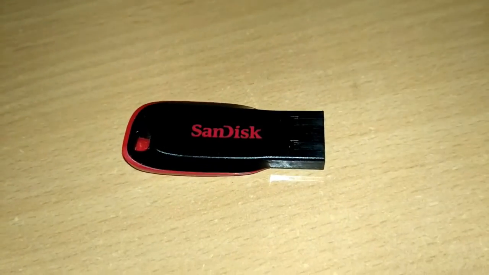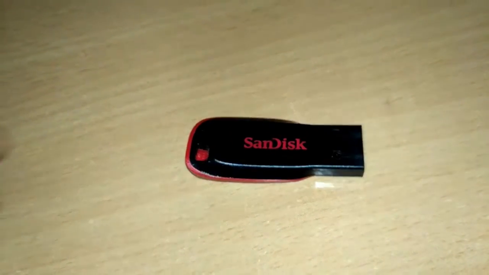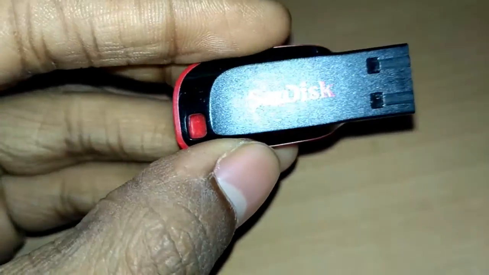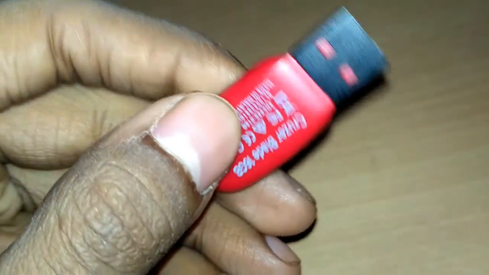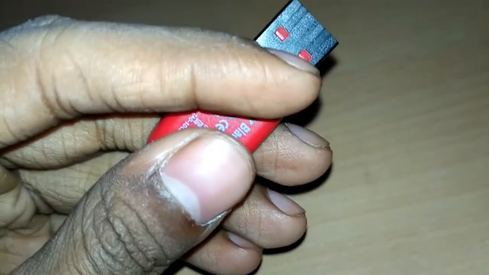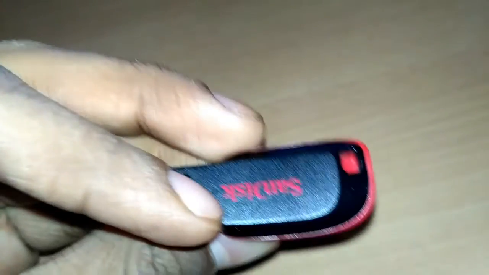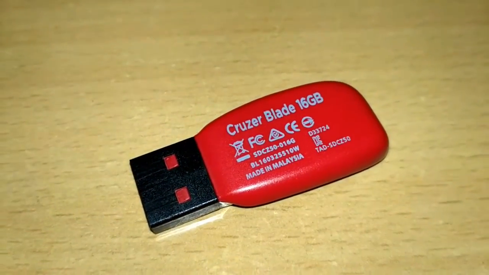We all use a pen drive every day, but we use it for data storing purposes. We don't know that a pen drive can be used for many other purposes and many other work can be done with it. Today I will show you the top 10 things that can be done with this pen drive in this video. So let's get started.